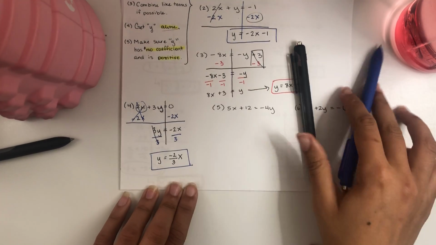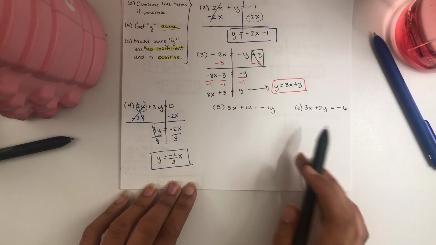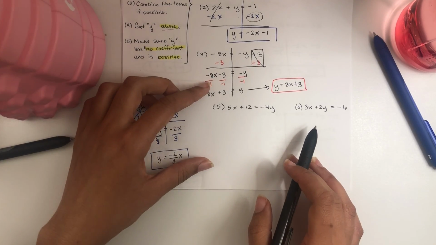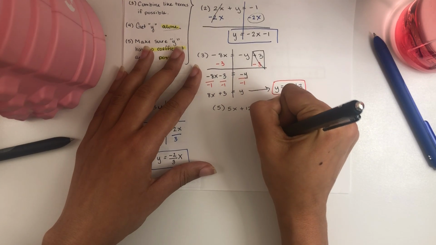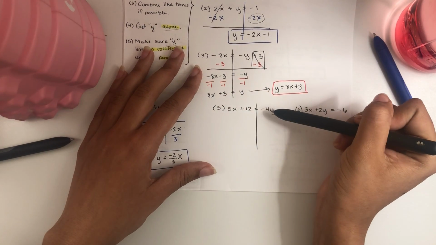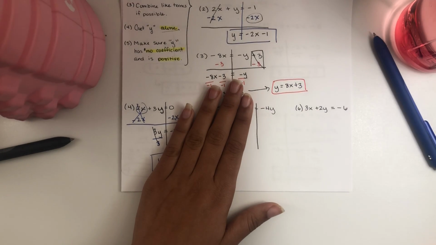That is it. All right, number 5. We're really going to be getting into some multi-step problems, especially after number 6. All right, I'm going to draw my line down my equal sign. Locate the side that has y.